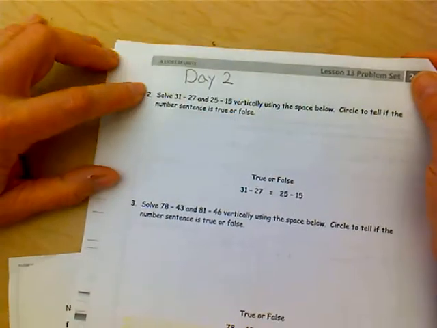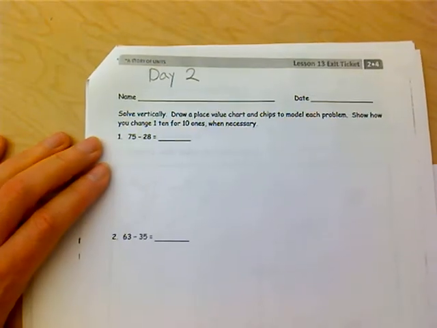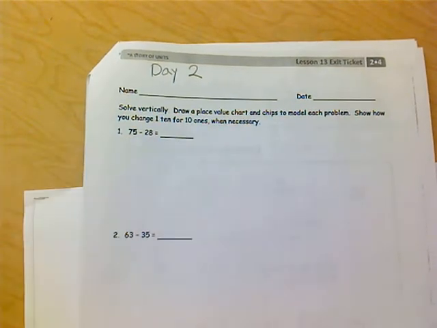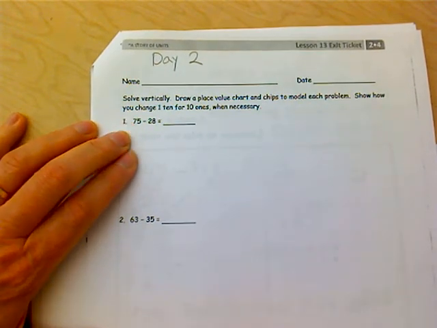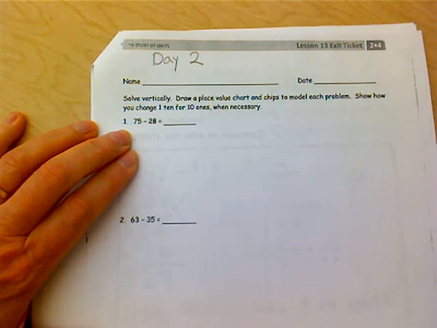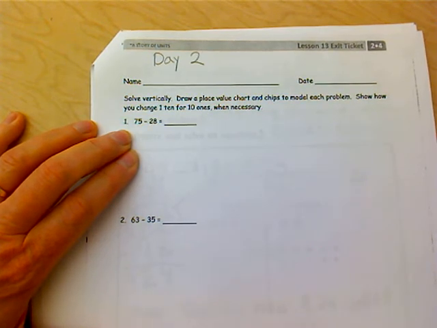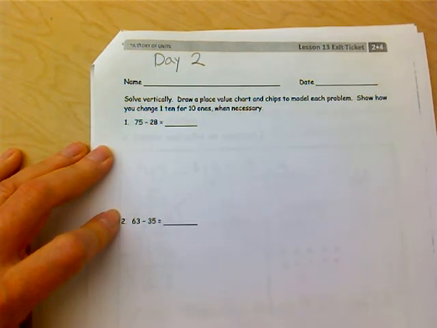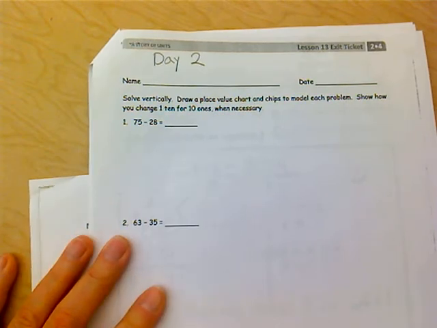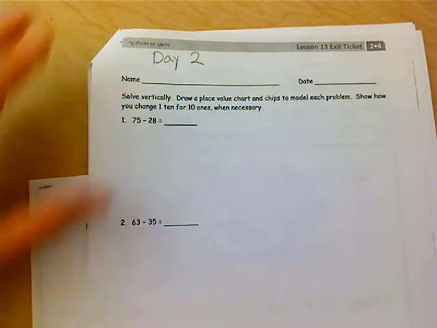And now that you've watched the video and you're ready to go, you're going to pause the video. You are going to solve problem 2, problem 3, problem 4, coming over to your exit ticket. And I am going to set this up just so you can see what you're doing. I'm going to say 75 take away 28 equals 63 take away 35, and you are deciding if that is true or false.